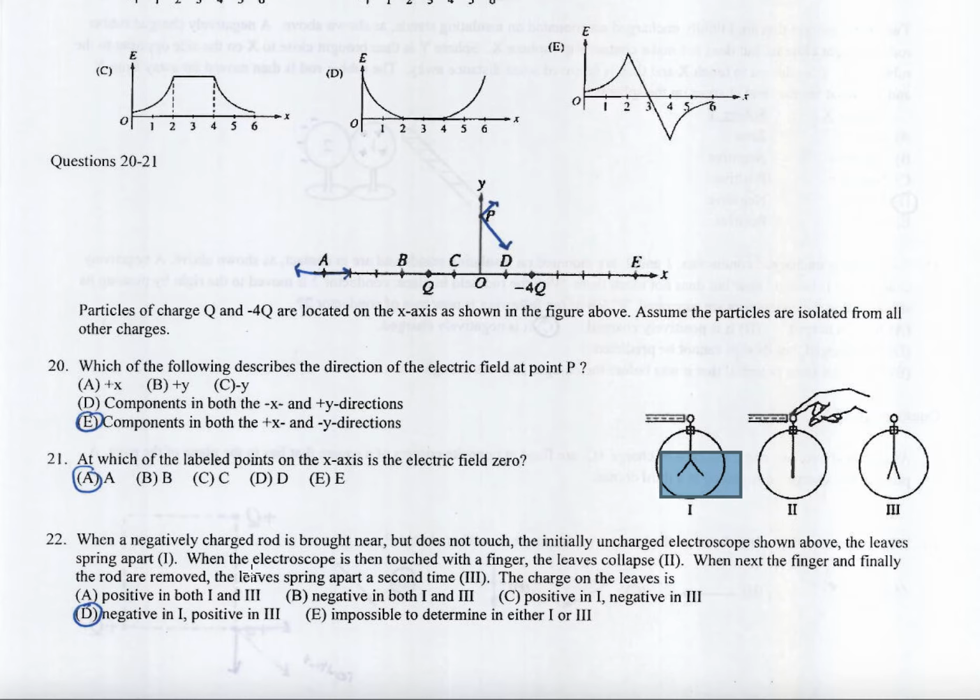Okay. Then the electroscope is touched with a finger, which allows the electrons to leave the leaves and go through you to the ground, which again leaves the electroscope back to being neutral. And then when you go away from this thing, then the charges are going to be positive because you've allowed the electrons to escape through you, through the ground. And then when you remove your finger, you don't give the electrons a path to get back on there. So since the electrons can't get back into the system, well, then you actually left it positive.